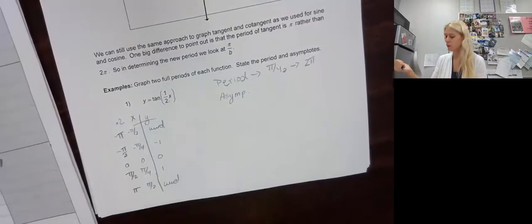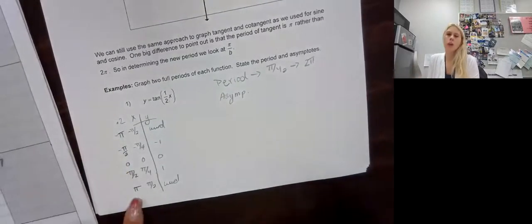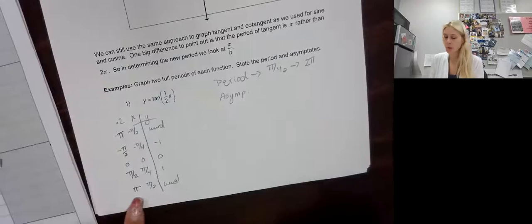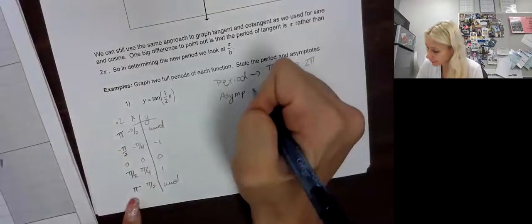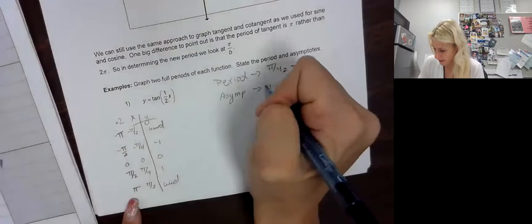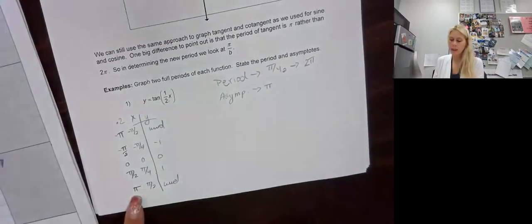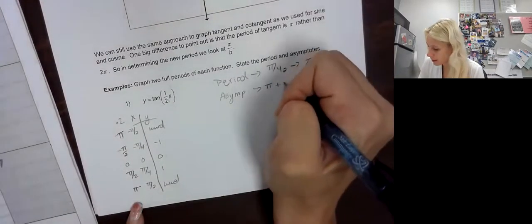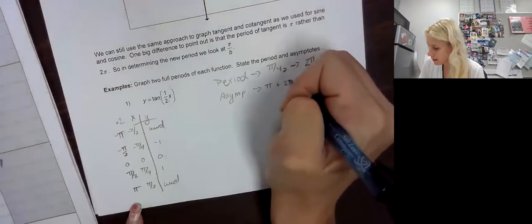For our asymptote, always go to the first positive asymptote, which in this case is pi. And then what we're going to do is add our period times k.